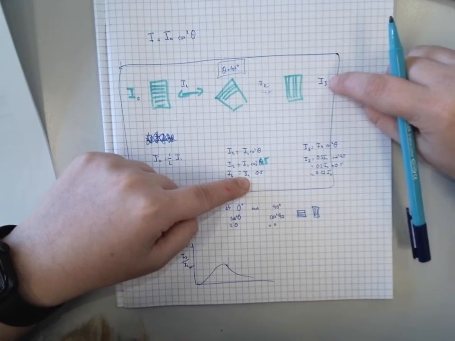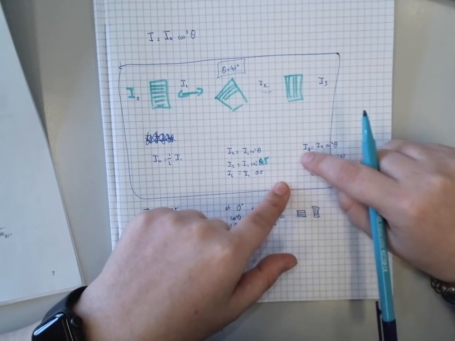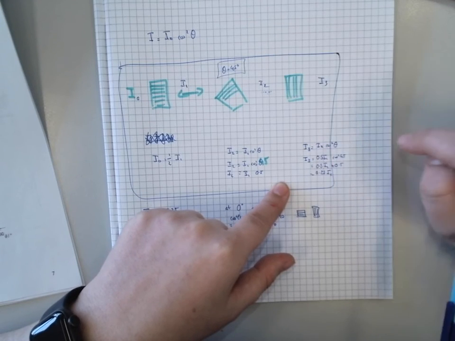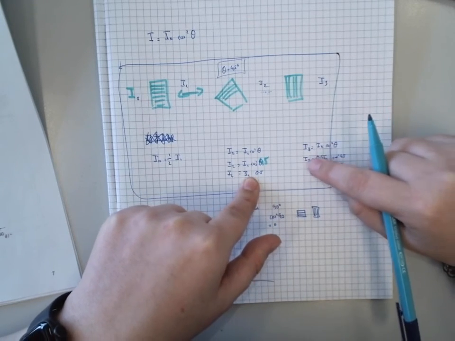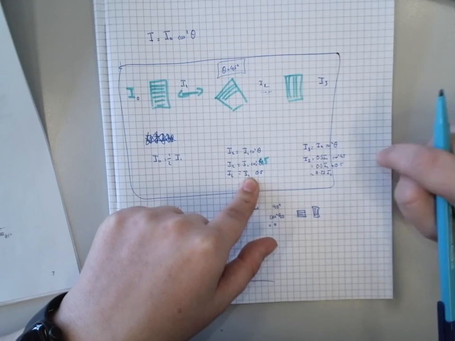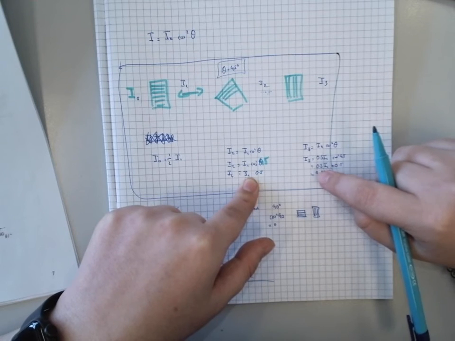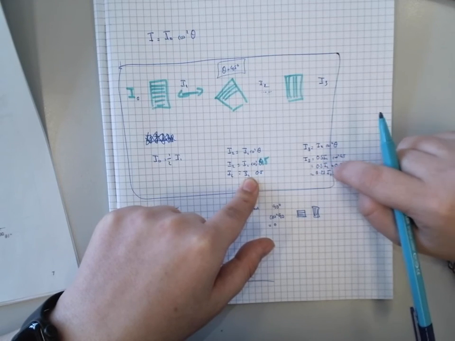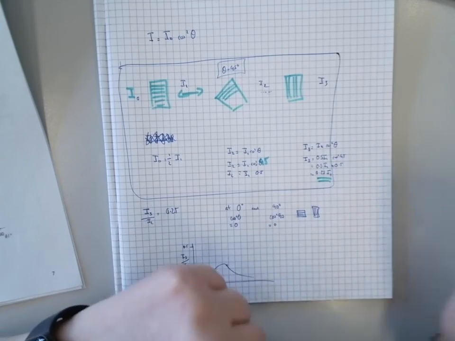If I then use I3 to find out what the intensity is afterwards, I3 is going to be equal to I2 cos squared theta. In this case, I2 is equal to half of I1, so I3 is equal to 0.5 I1 cos squared 45. So I3 is equal to 0.5 I1 times 0.5, which is equal to 0.25 I1.